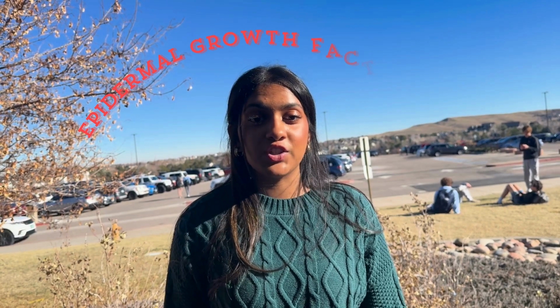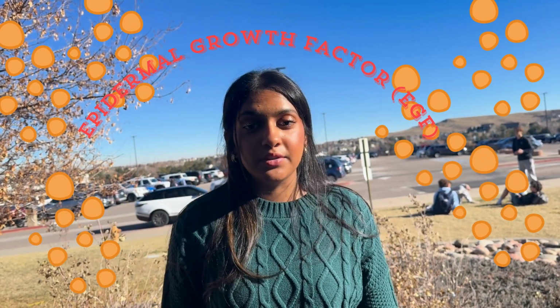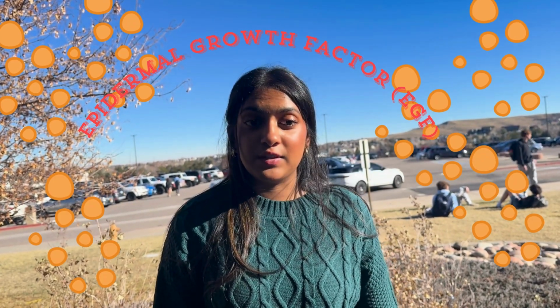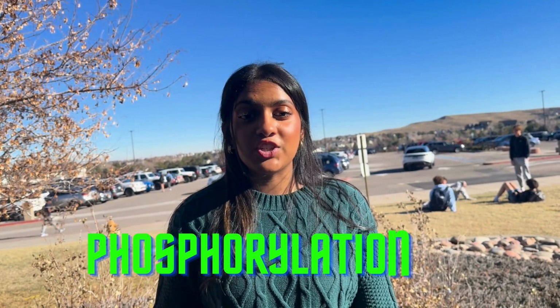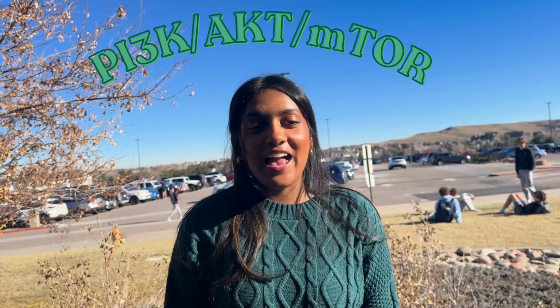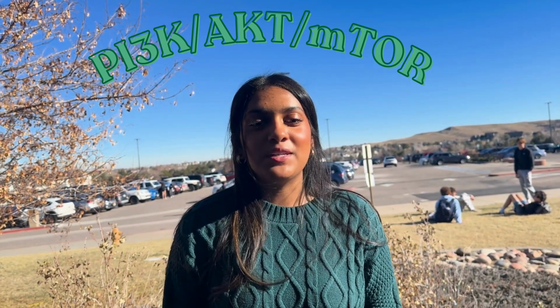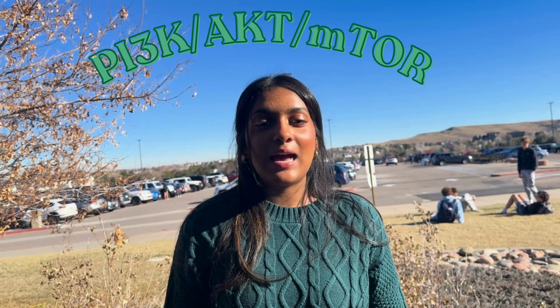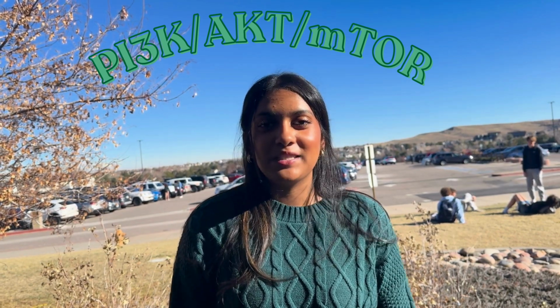In appendix cancer, this communication system is disrupted. The ligand, which is usually a growth factor like epidermal growth factor, EGF, is overproduced, and when it binds to the EGF receptor, it triggers phosphorylation, leading to the activation of the PI3K AKT mTOR pathway, fueling rapid tumor growth. To understand how this happens, let's break down the components of this specific pathway.